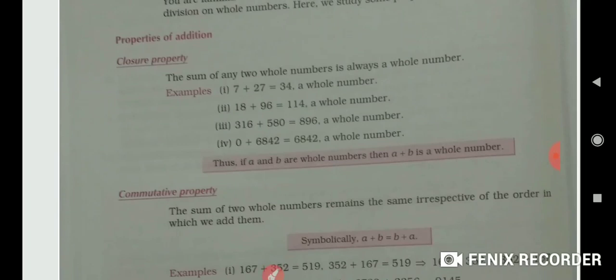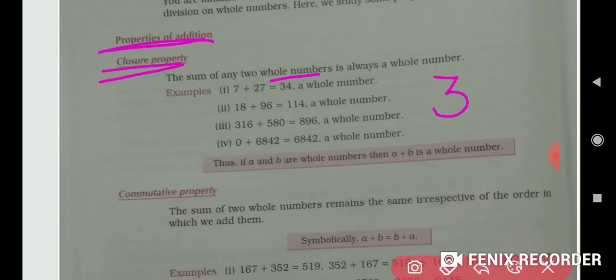Now, here some properties are there. Properties of addition. So, first property is closure property. In closure property, what is there? That how we can add two whole numbers. For example, the first whole number is 3 and the other whole number is 5. So how we can add? 3 plus 5, 8. Directly we can do in the form of A plus B.